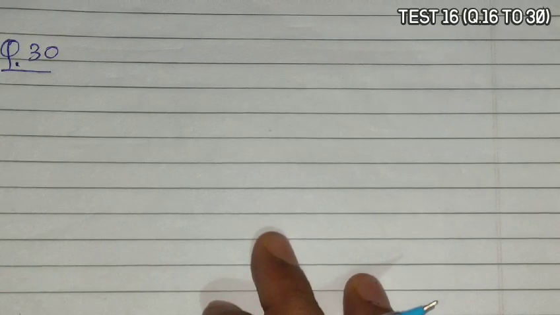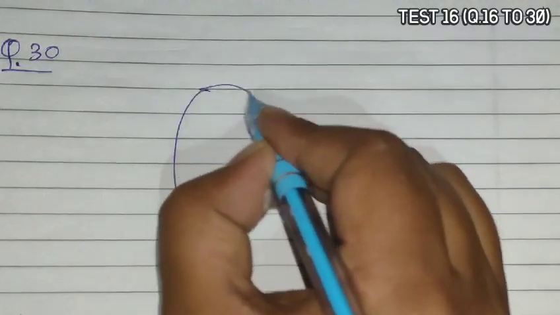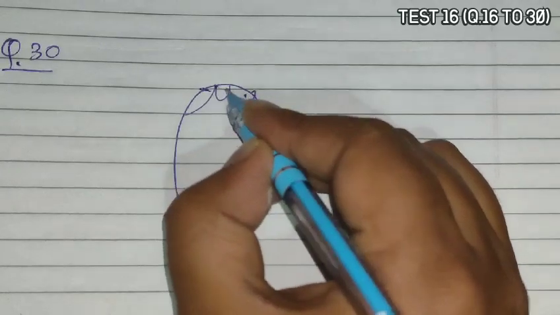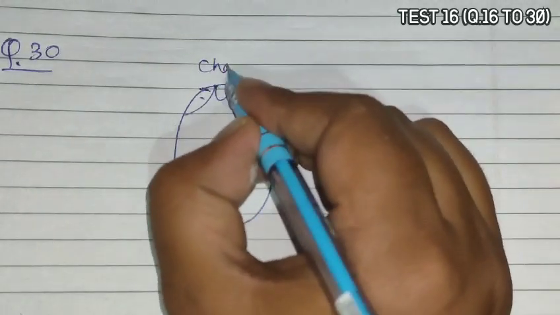Next is question 30. Question 30 asks through which cell of the embryo sac the pollen tube enters the embryo sac. Suppose this is the structure of the embryo sac, and they have 3 antipodal cells at the chalazal end.